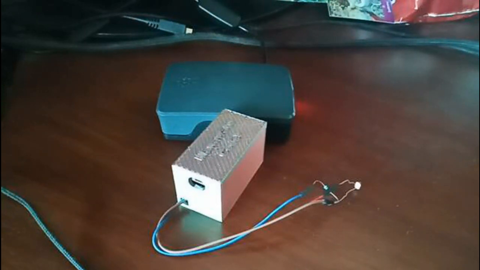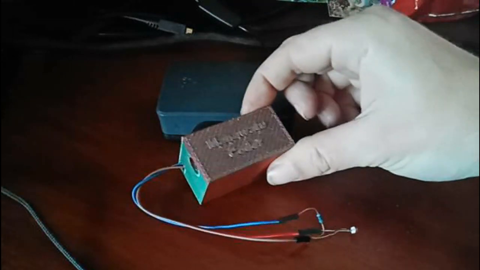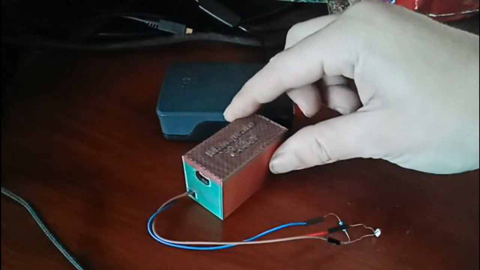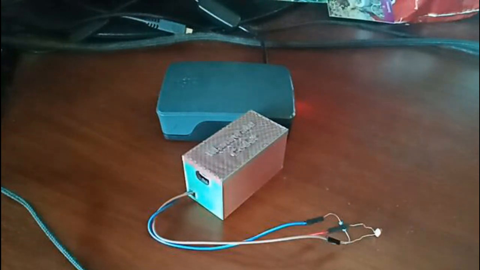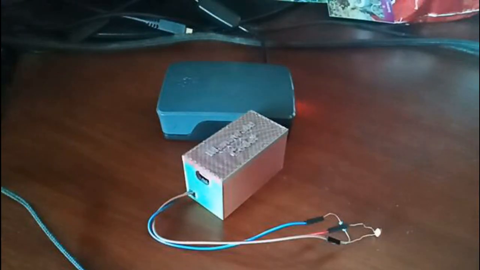Kia ora. What we've got here is a system based upon the ESP32 microcontroller, which I have in this little 3D printed case, which collects data from the world and sends it through a wireless network to an API that I've built, which is running alongside my SQL database here on this Raspberry Pi. We can see here that the API is running.